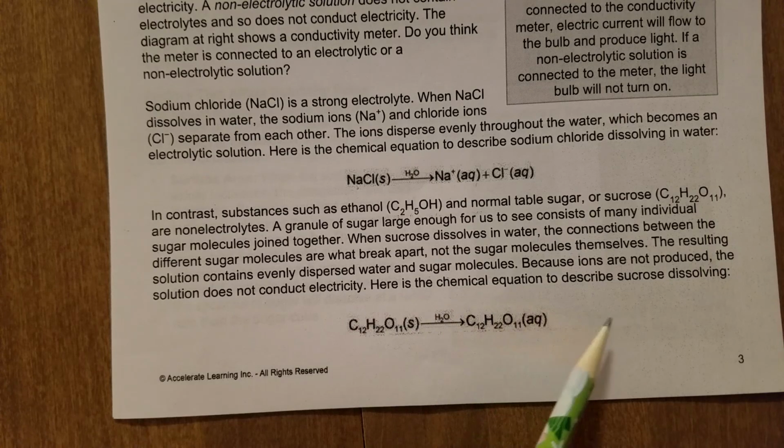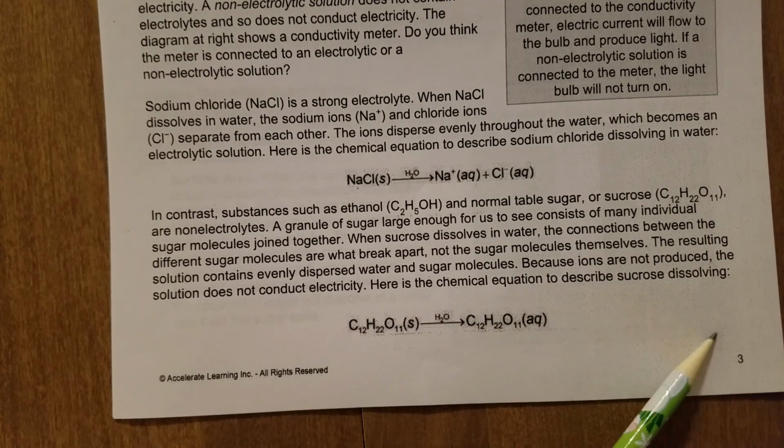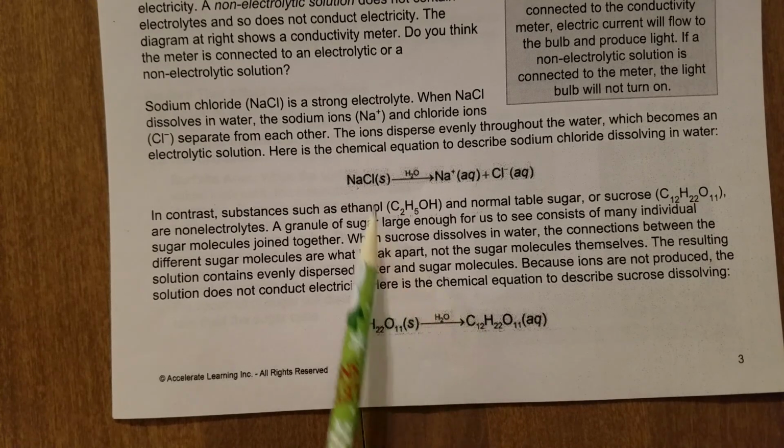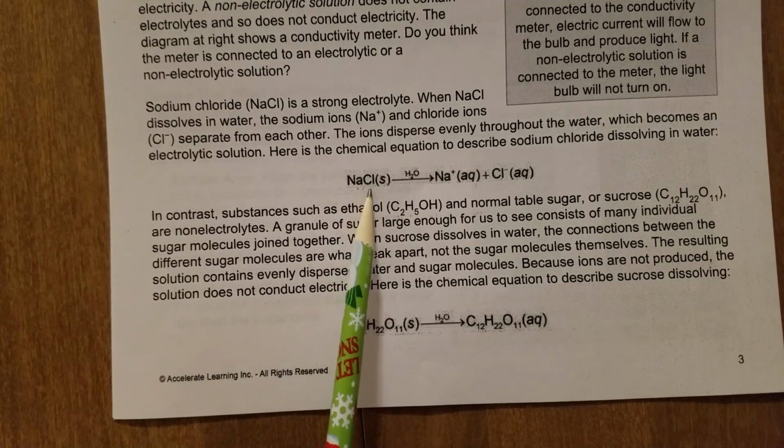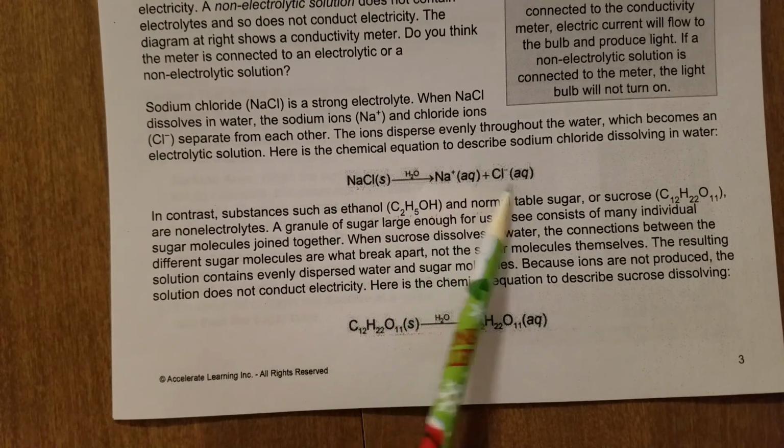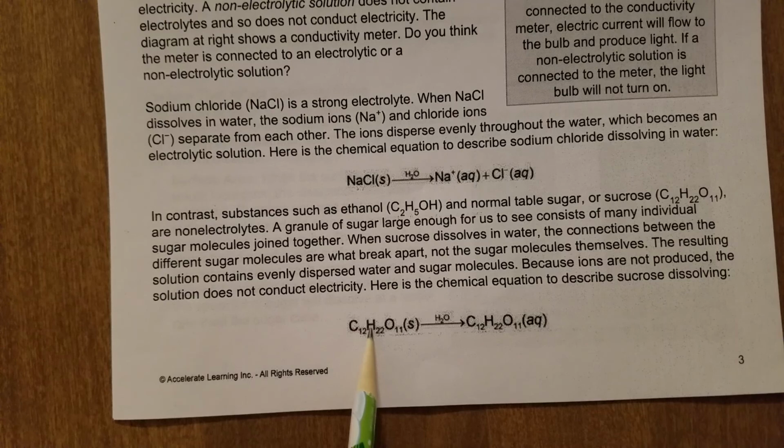Here is the chemical equation to describe sucrose dissolving. Sucrose mixed in water still is sucrose. So look at the difference. If it's an electrolyte, it breaks apart into two different ions. If it's a non-electrolyte, it's the same molecule before and after. The molecule does not break up.